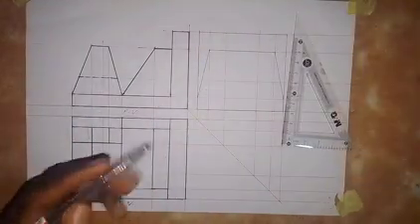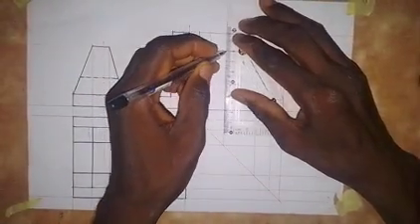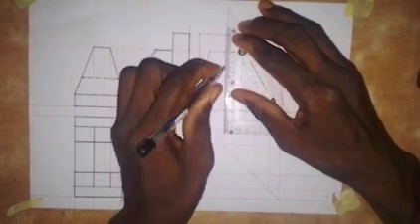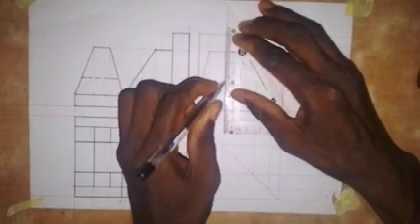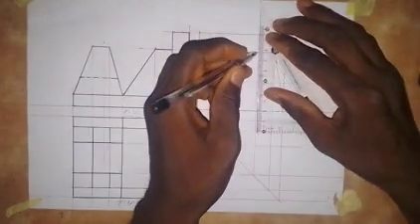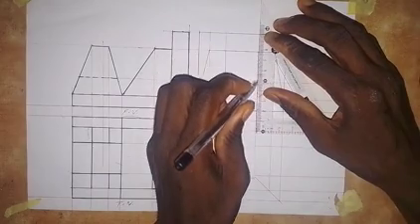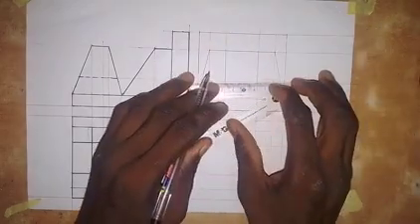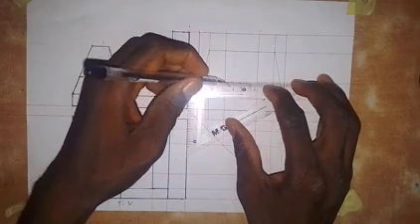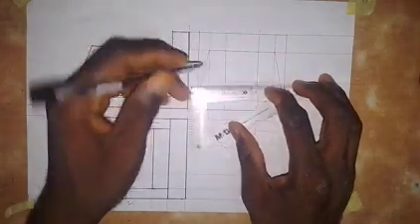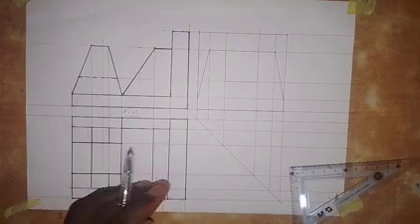It is from here to here, and this also is from here to here. Then make this line a thick line from here to this end. So that is what we have there.